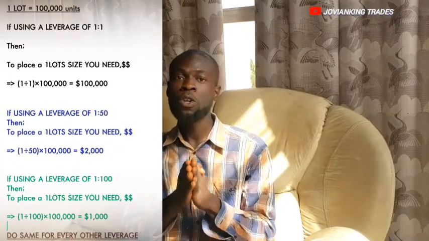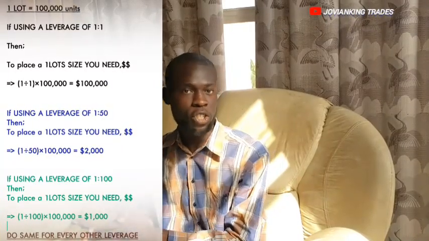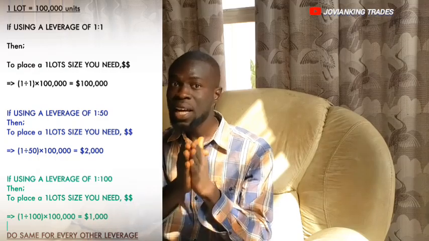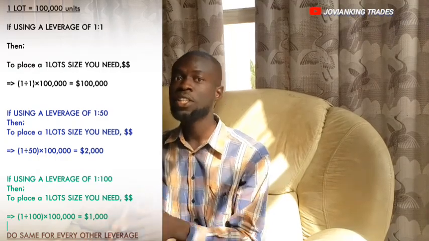Whenever you want to do any calculation, you first of all place an actual quantity that is already measured, and then try to estimate or bring another quantity that you want to measure. So when it comes to leverage, we already know that the standard parameter here is that one lot size is equal to 100,000 units. So for you to know the dollar value of a standard lot depending on your leverage, you do this math.